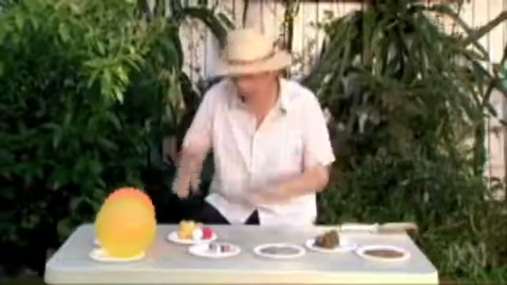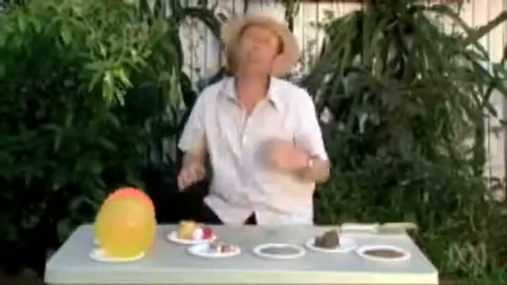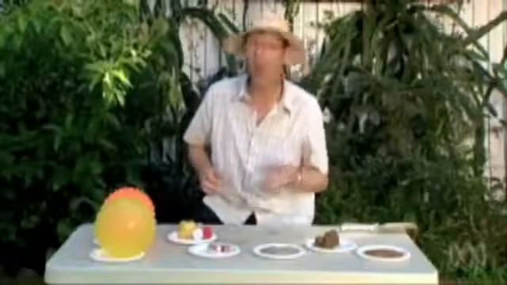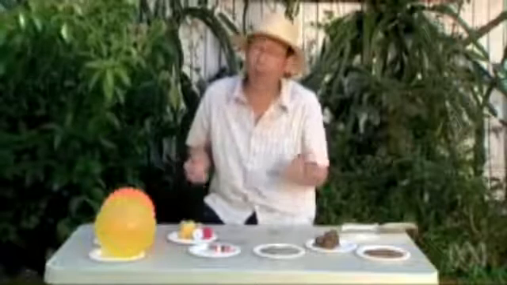Silt, on the other hand, is somewhere between clay and sand, and the particles would be around about these sort of sizes. Silty soils can be difficult to wet when they're dry, and they can be difficult to drain when they're wet. But with the addition of organic matter, silty soils are quite workable.